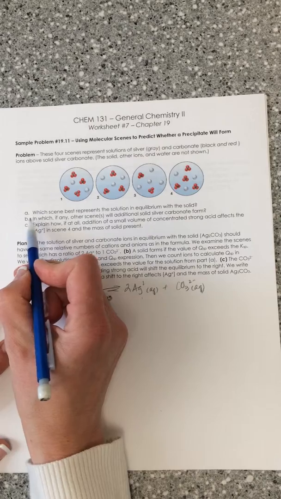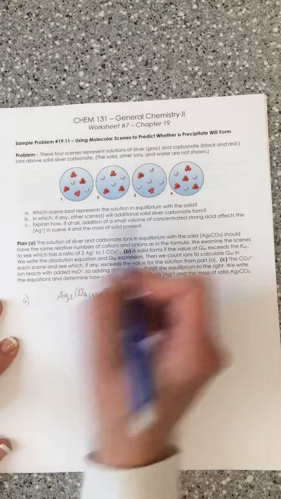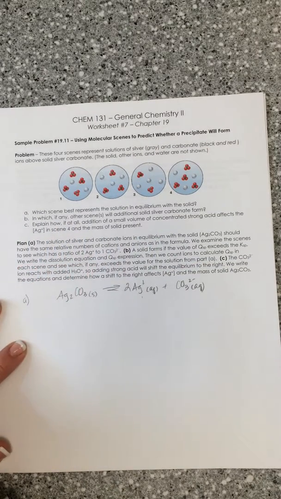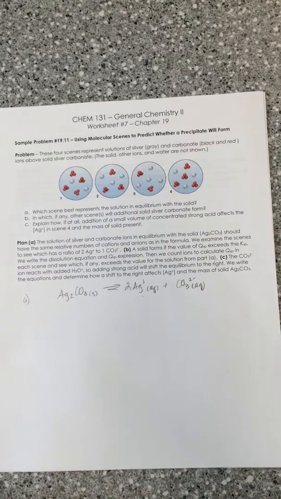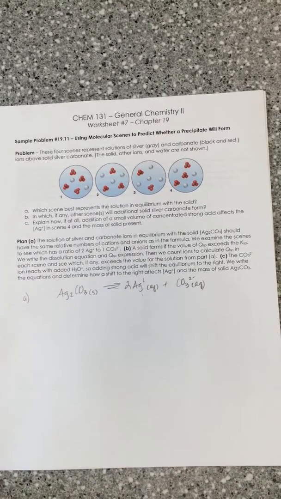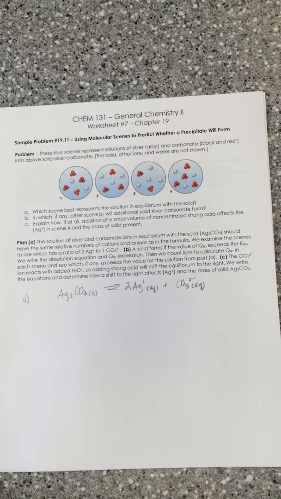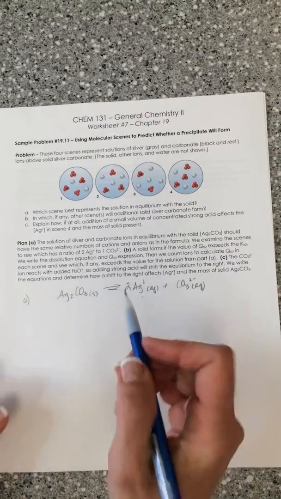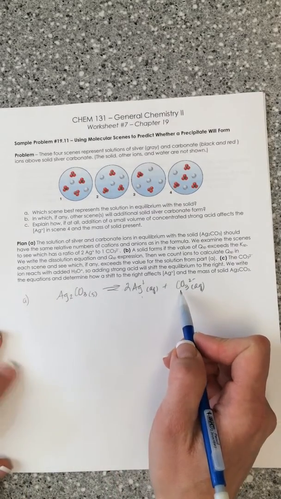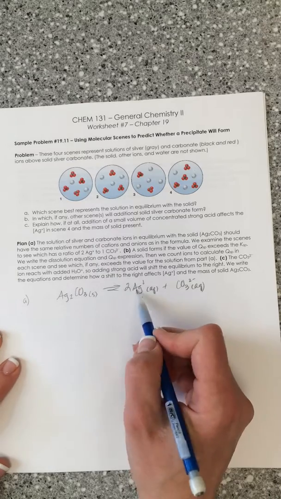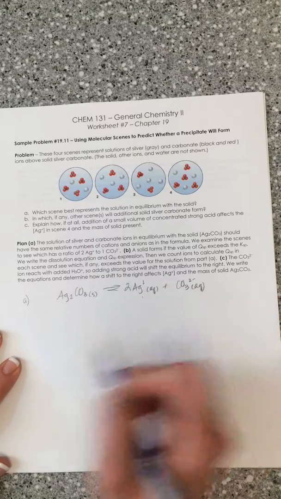So if we want to think about which scene represents the solution at equilibrium with a solid, again we're talking about taking a solid and mixing it together with some water and asking how many ions are allowed to be in solution. We should see something that has a 2-to-1 ratio between the silver and the carbonate.